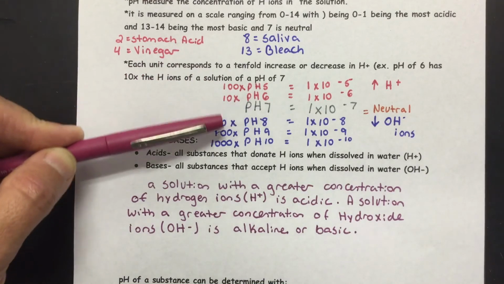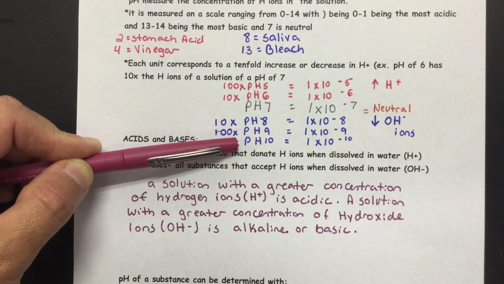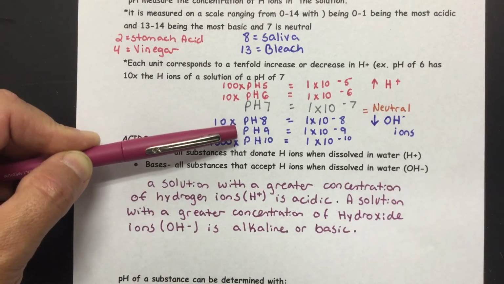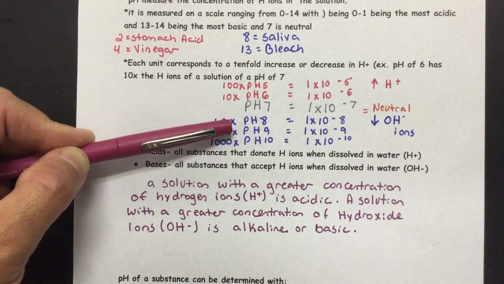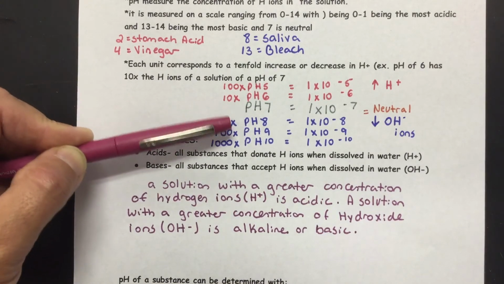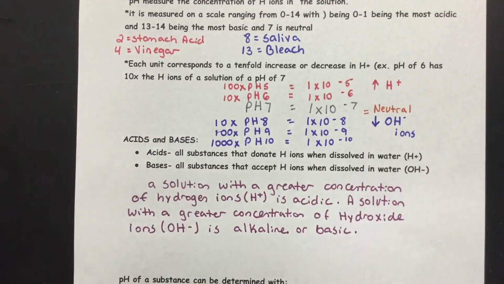The same happens when I go more towards my alkaline side, except now I'm going 10-fold of hydroxide ions. 7 to 8, 10 times more hydroxide ions. 7 to 9, 10 times more. So it's not just 1 over and you don't have to worry about it, it's not that bad. It's a 10-fold increase every time we move through there.